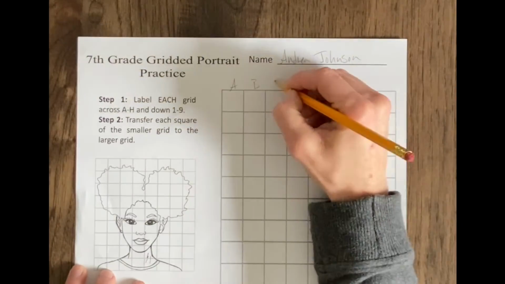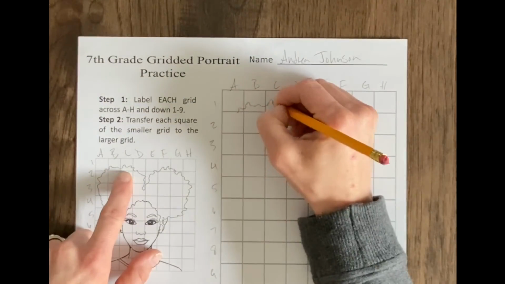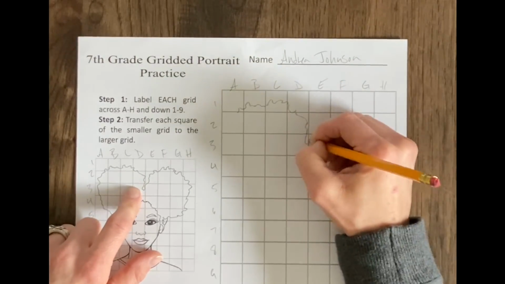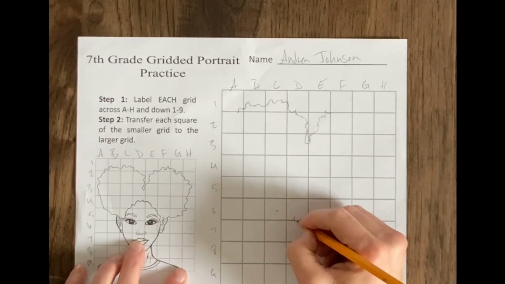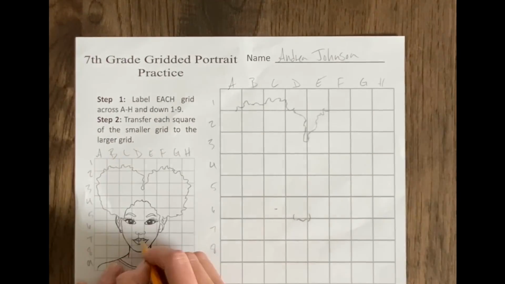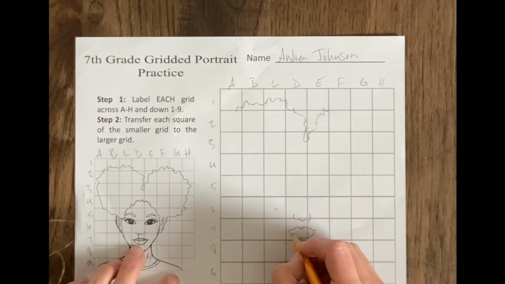So as you can see here, the back side is the same exact thing, just a different image. So you're going to pick one of those and you're going to copy the image. If you get done early, you could always practice with the back side, but we will be turning this in on Canvas. So the more effort you put into this, the better your final is going to look and the better grade you're going to get.